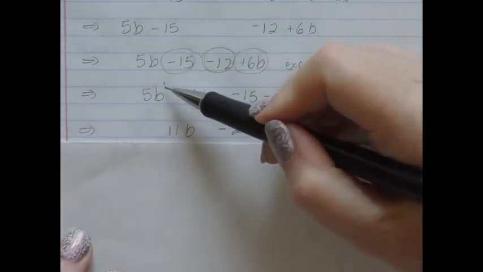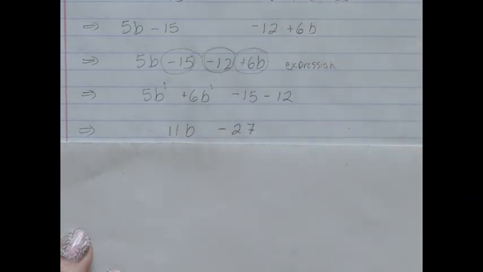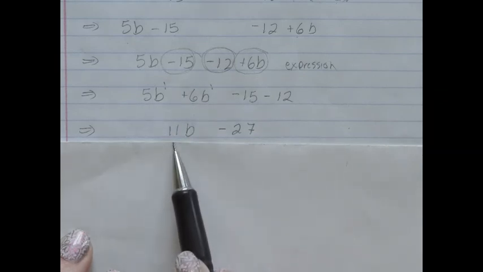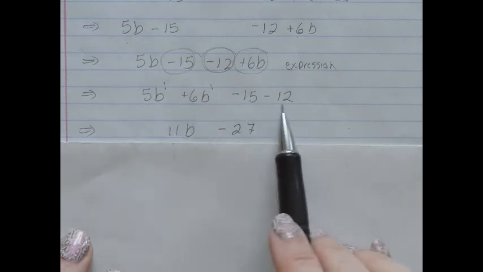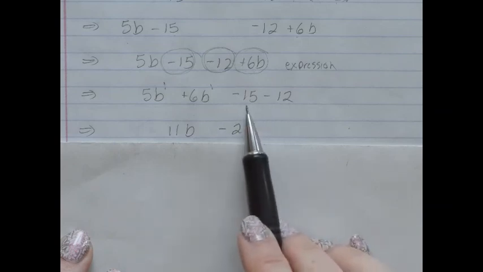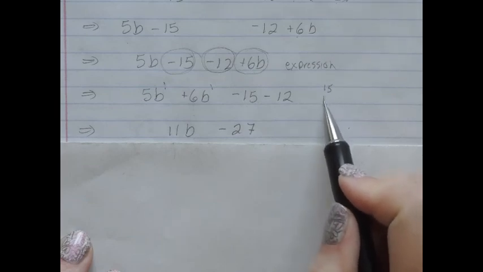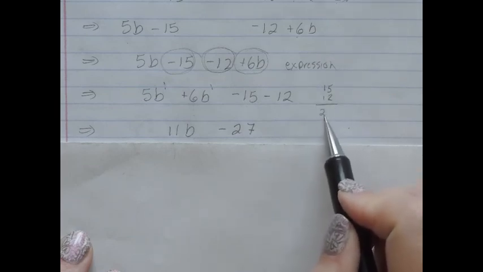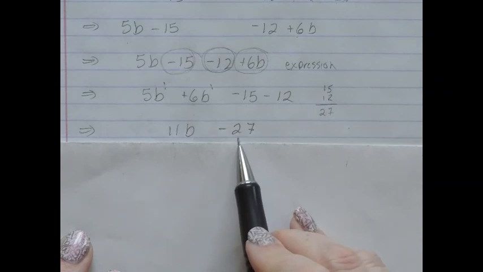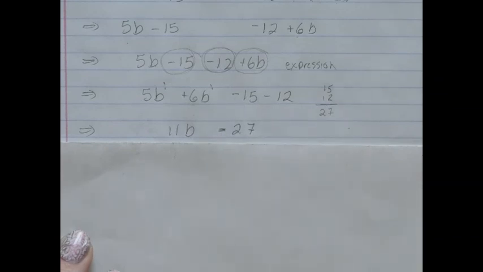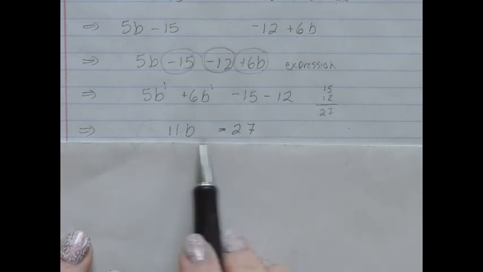Since these b's have the same exponent, we know that they are like terms, so I just simply keep the b and then add the numbers. 5 plus 6 gives me 11. Now 15 and 12 happen to be both negative. If they have the same sign, you add them, so add 15 and 12, and that gives you 27. There's your 27. But since they're both negative, keep the sign. This is my final answer. These are not like terms. This has a b, this does not. We are done.